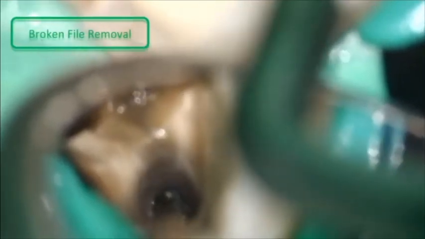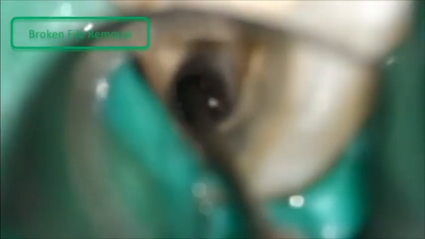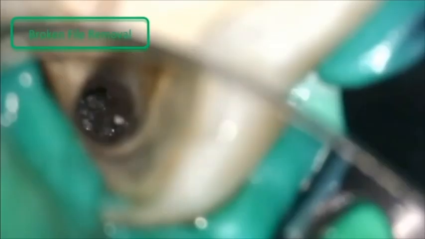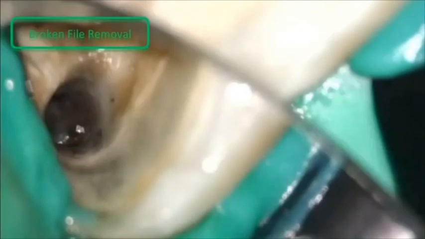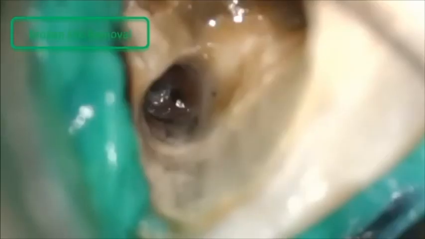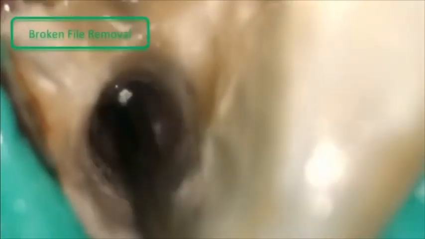Here I switched to the ET25 and it came out with the ultrasonic. I didn't use any kind of grasper or extractor. So it was vibrated, blocked against the wall, and removed from the wall of the canal. It's in the middle third. I'm going to use just a probe, only a probe, to help it find its way out. I'm going to push it out slowly.